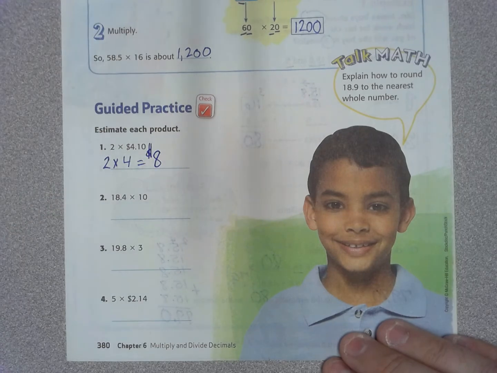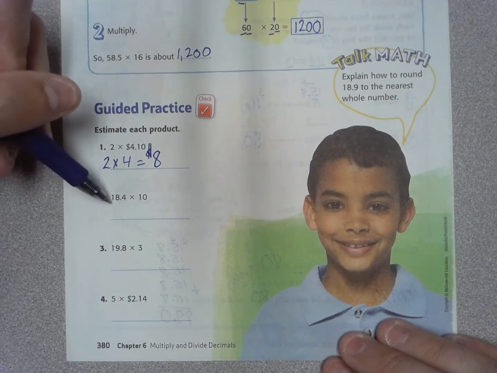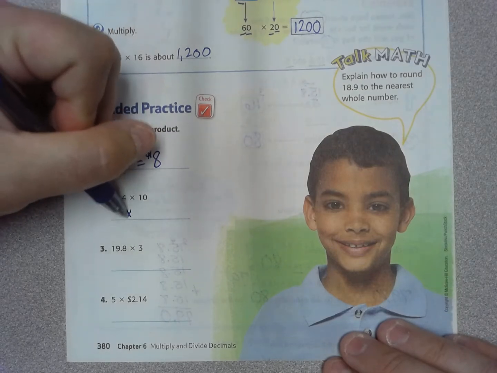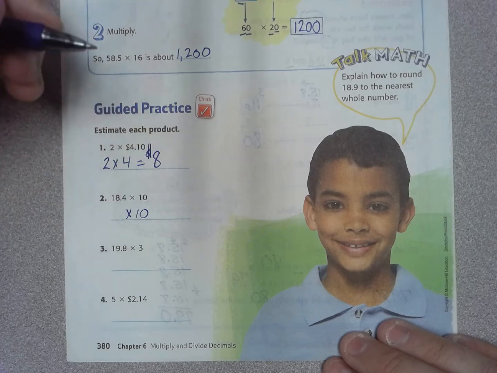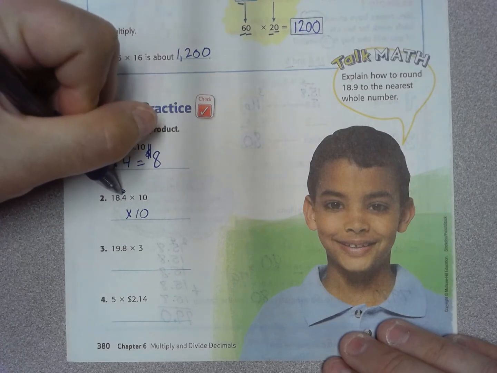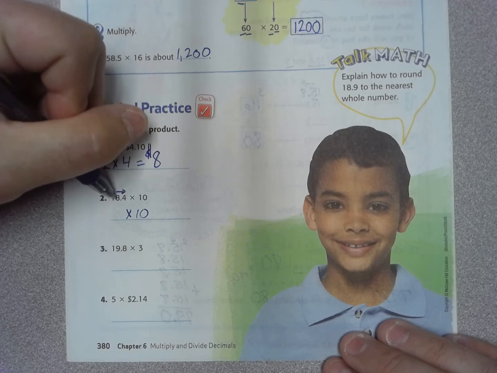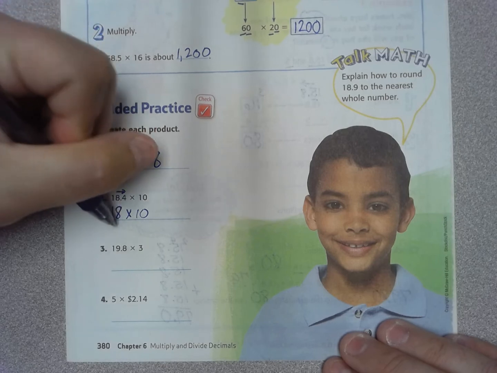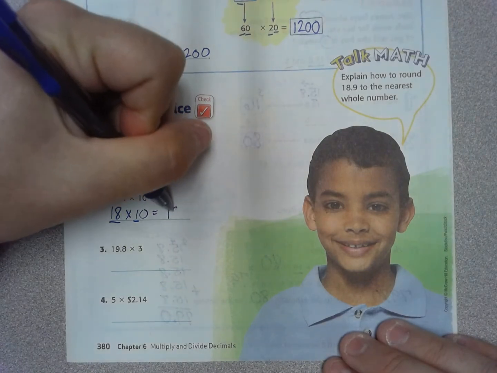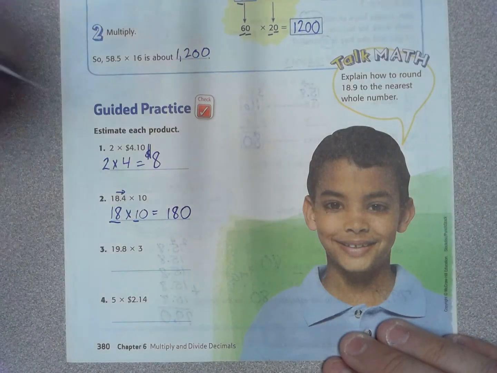$8. That's pretty close. This one here, again, we're going to round this. We're going to say, well, this is a 10. That's a fun one to work with, 10. Well, 18.4, we don't want the decimal, so we look at this 4 here and see that that's less than 5, so we're going to keep this an 18. What's 18 times 1? Well, that's going to be 18, and then we have the 0 right there, so we have 180.